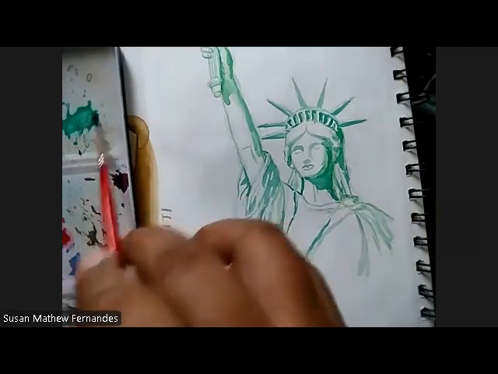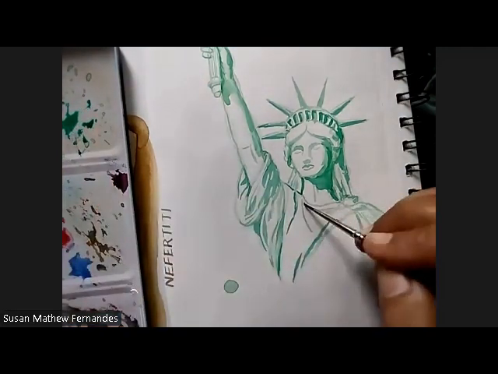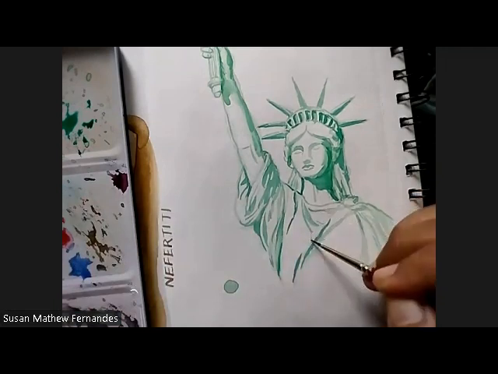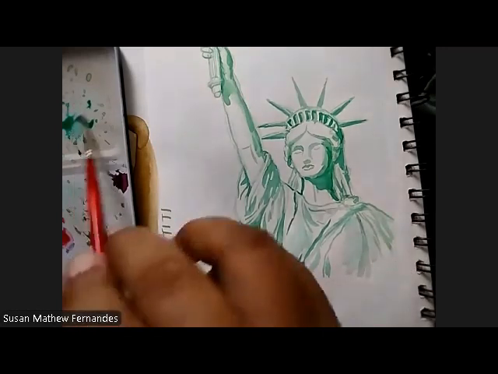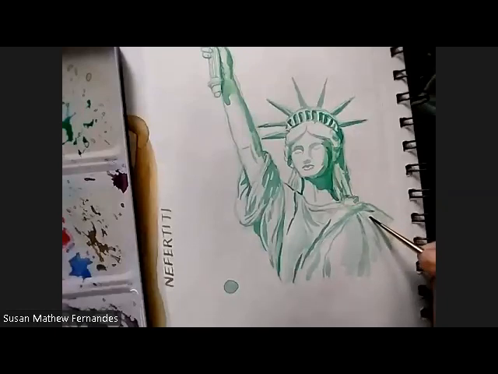I will just lighten a bit and put in all these little lines to suggest cloth, the folds of cloth. And there is a little bit over here. And that's it. I'm going to put in color here. This part will have some.